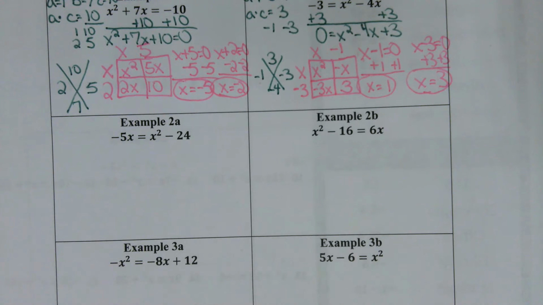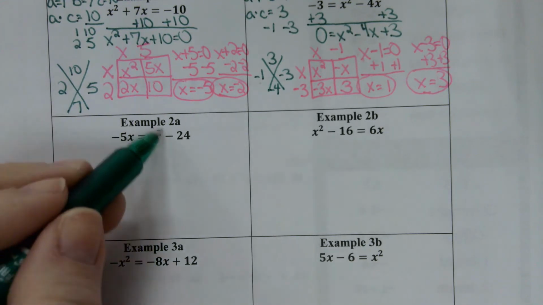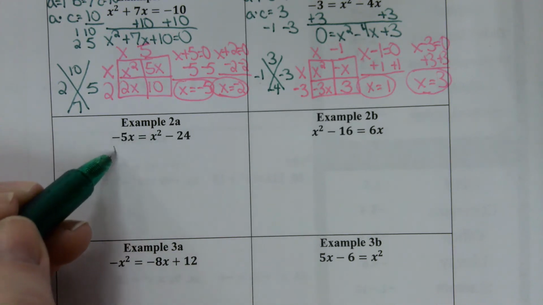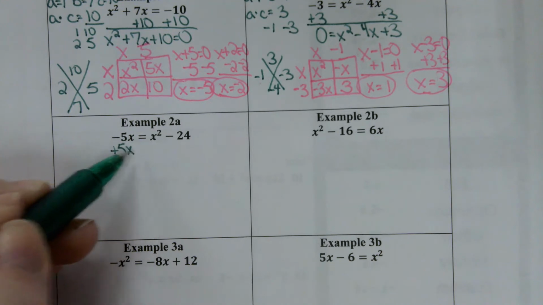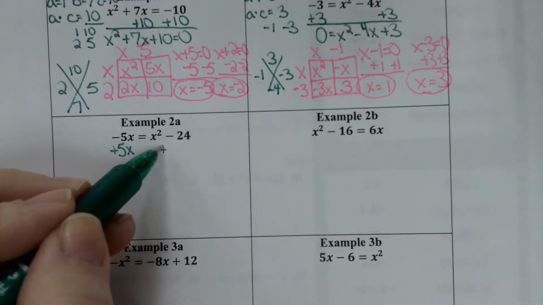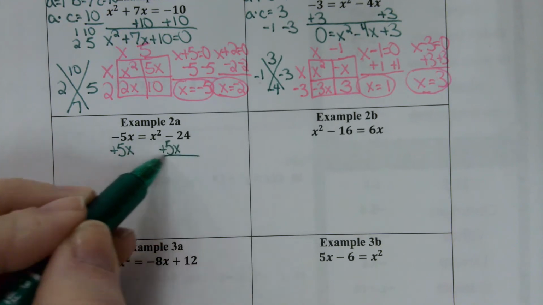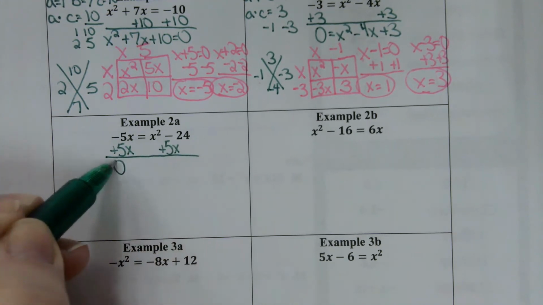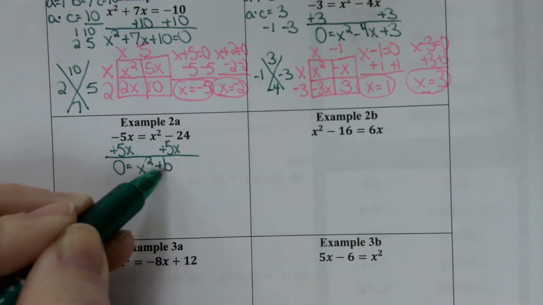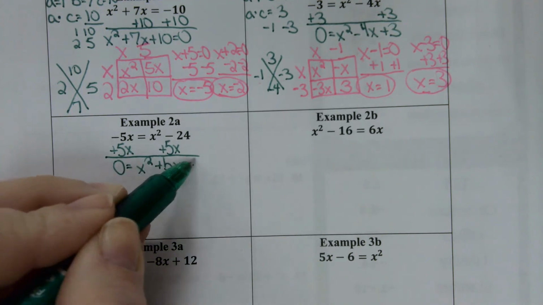Let's take a look at example 2a. For this example, my x squared is still positive, so I'll need to add 5x to both sides. Now that 5x represents a bx term, so when I go to rewrite my problem, I always want to rewrite it in descending order, which follows the ax squared plus bx minus 24.